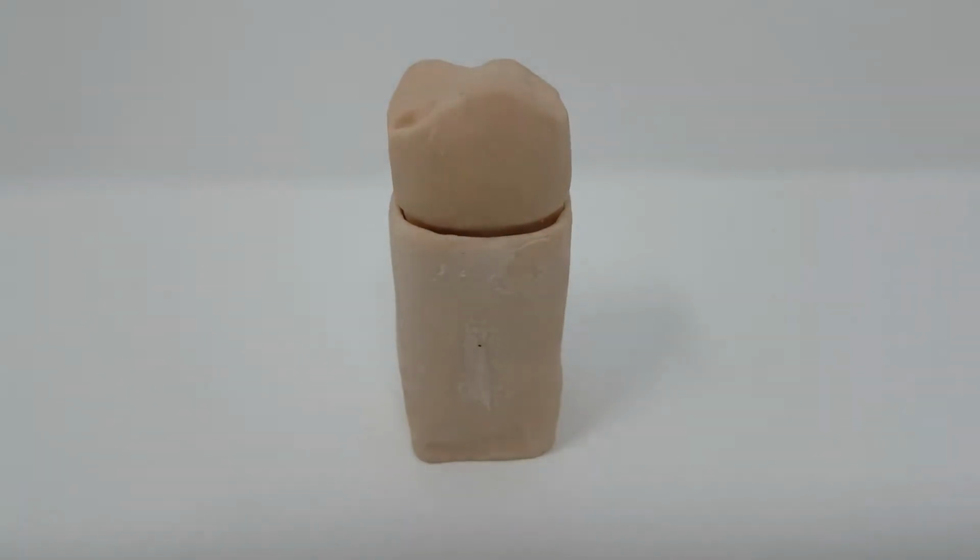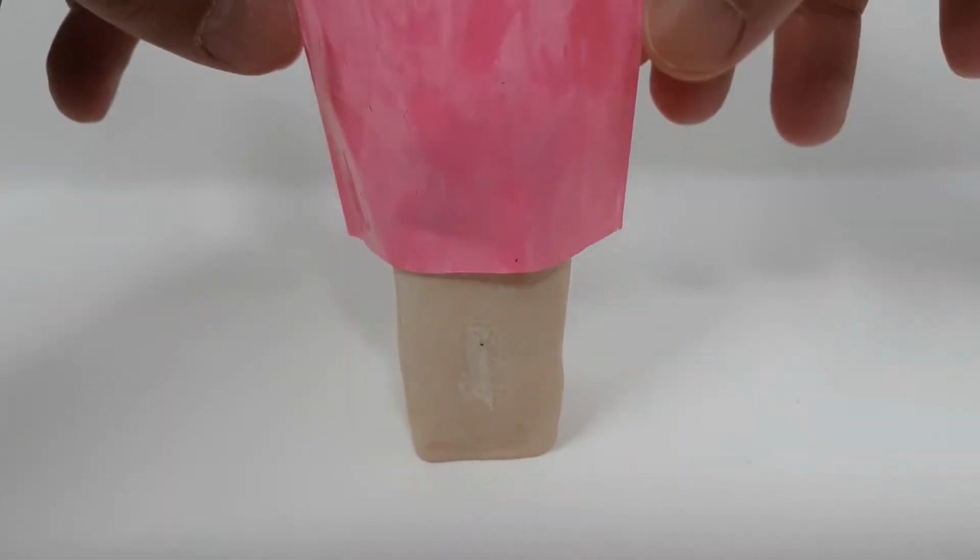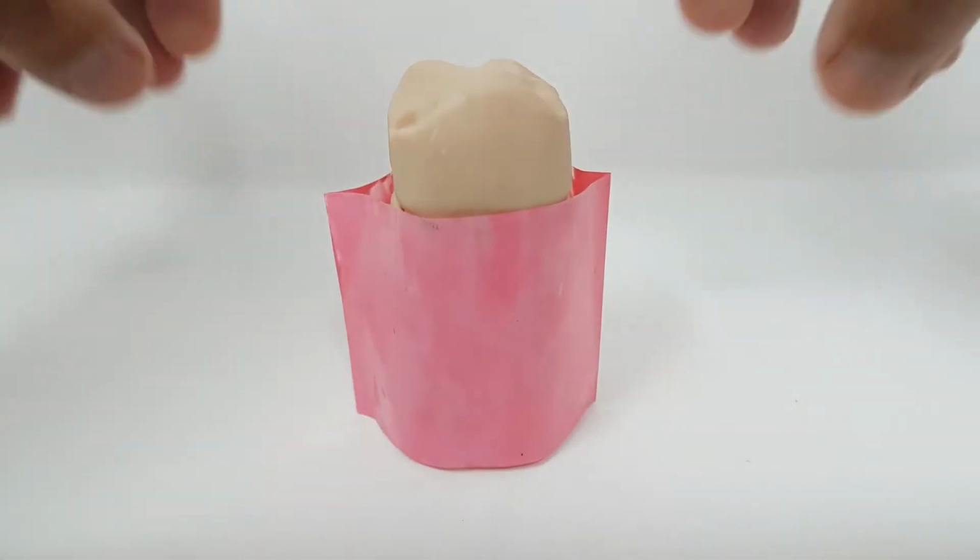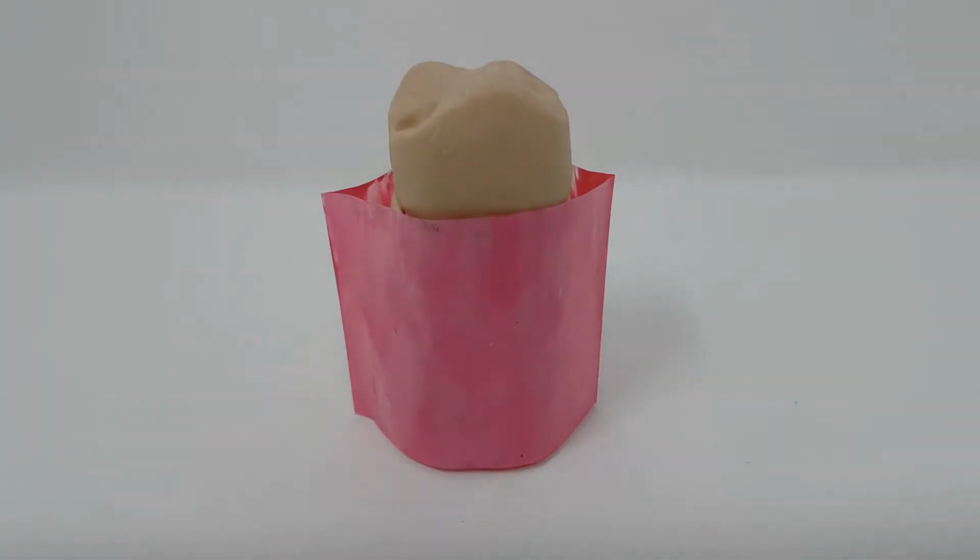Then what we have is the gum skin that covers the bone. And this gum skin is pink, firm, and does not bleed.